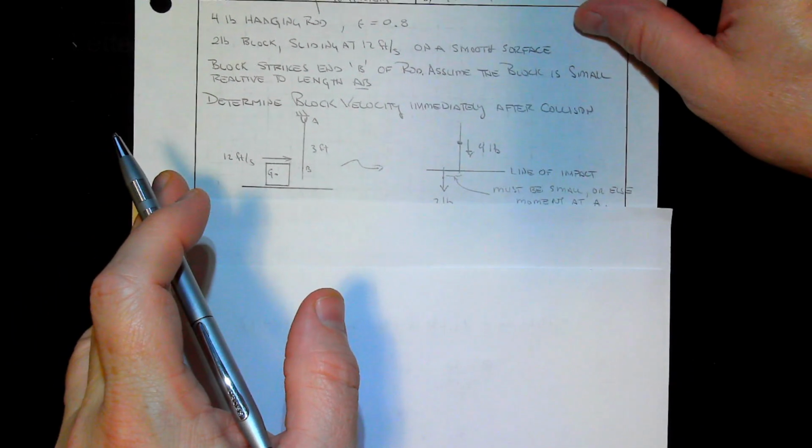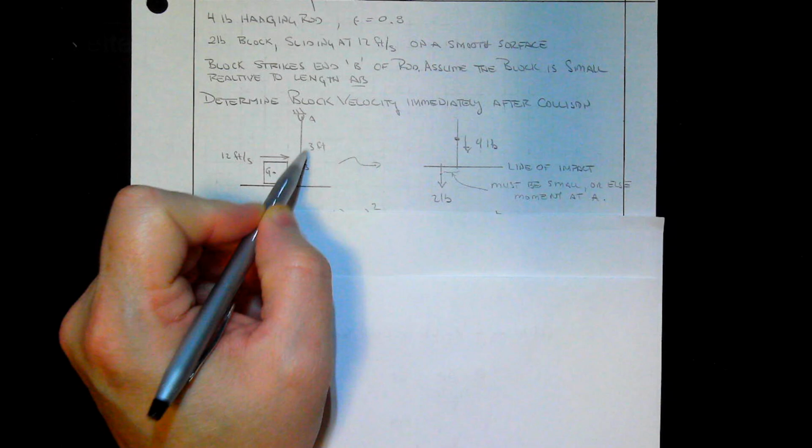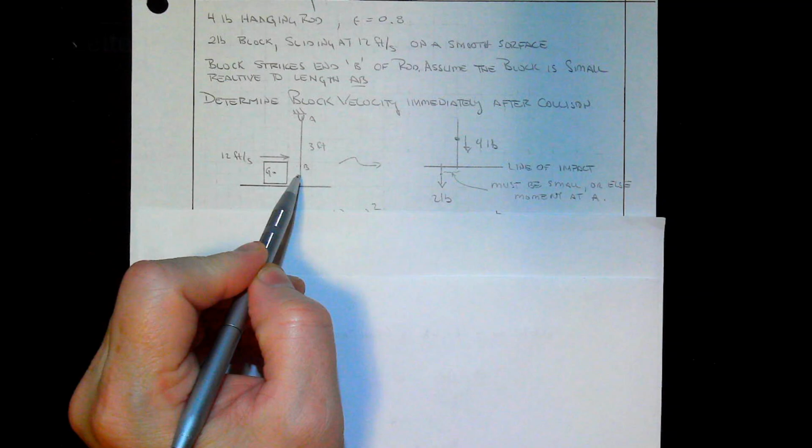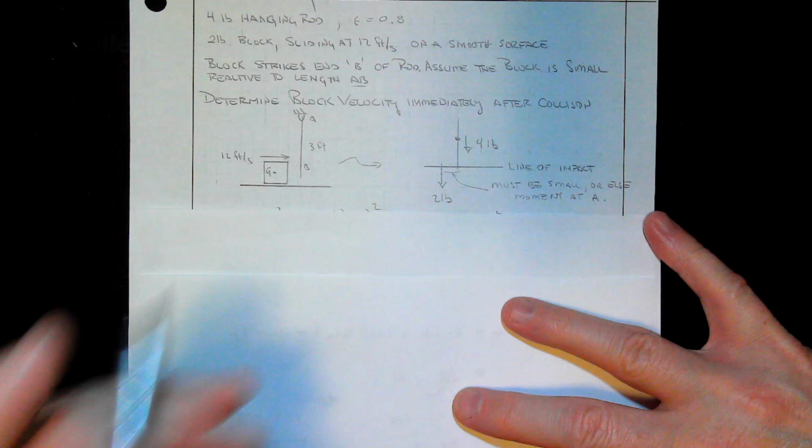All right, our next problem. This is a problem that's been on exams before, with mixed results. So what do we have here? We have a 4-pound hanging rod. It's 3 feet long.